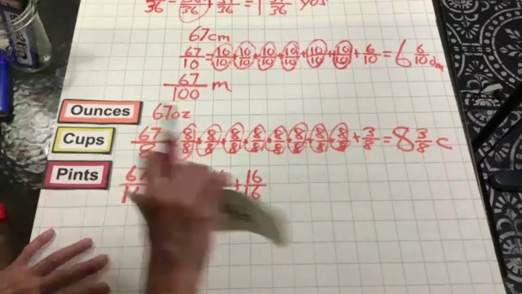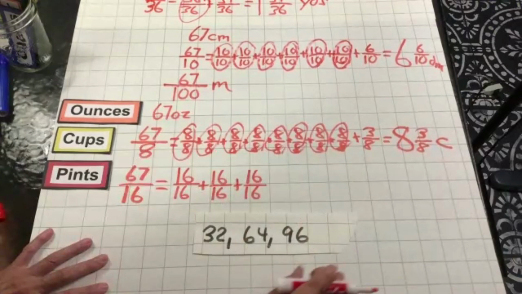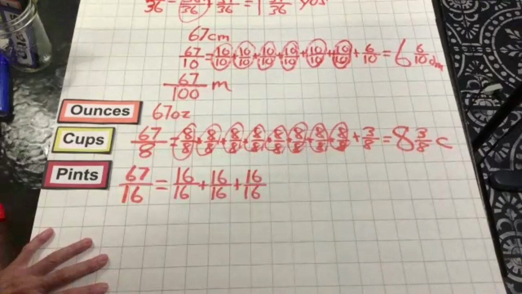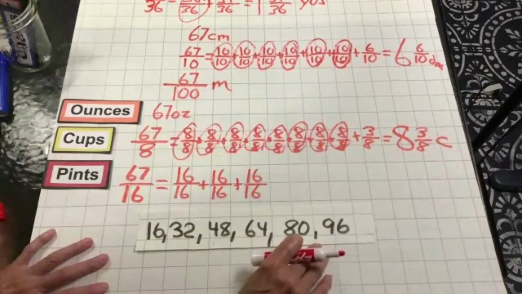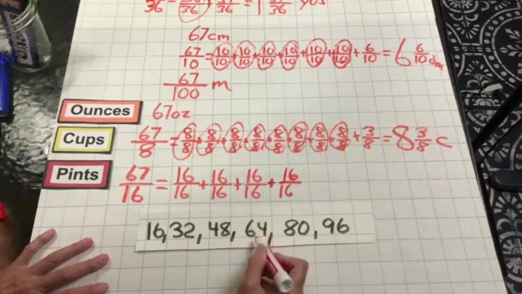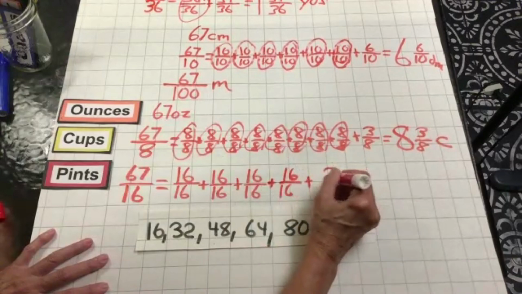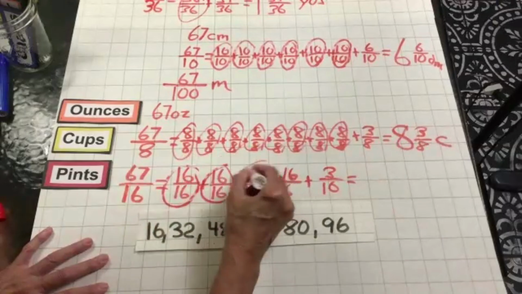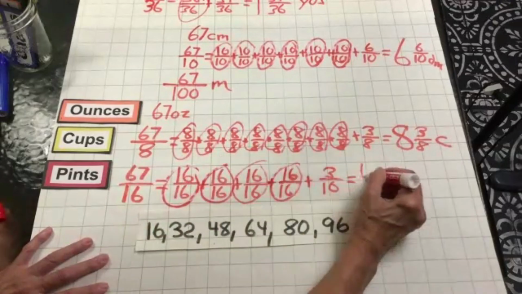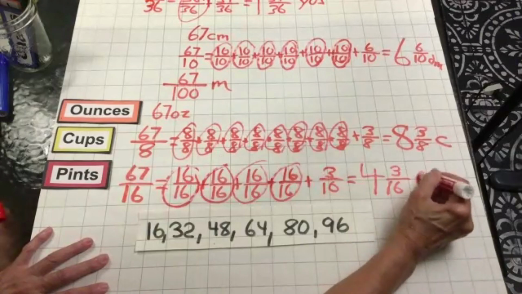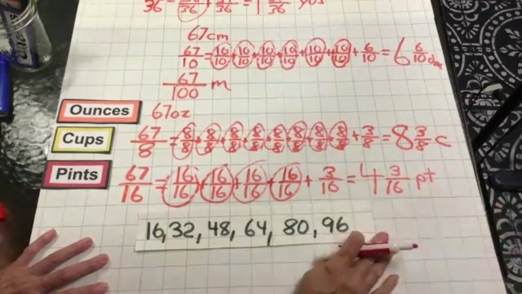Let me find my 16s, not my 32s. All right, hold on. Here we go. We can go all the way up to 4 16 over 16s. That equals 64. So then we have 3 left. So that means we have 1, 2, 3, 4 pints, 4 whole pints, and 3/16, 4 and 3/16 pints.